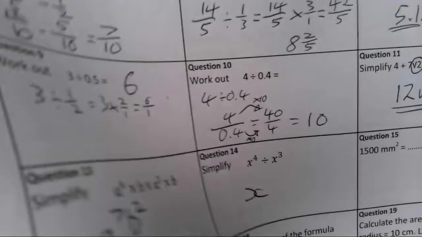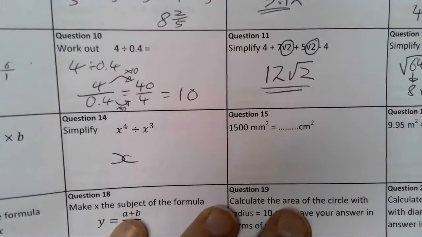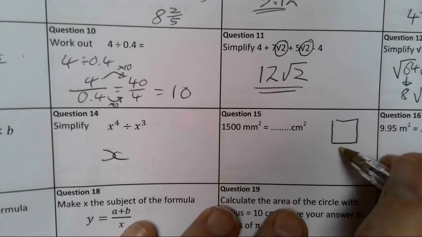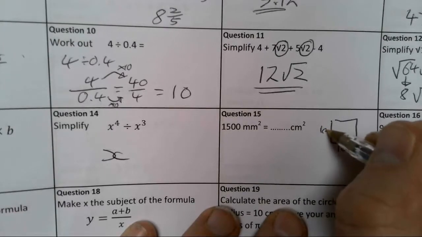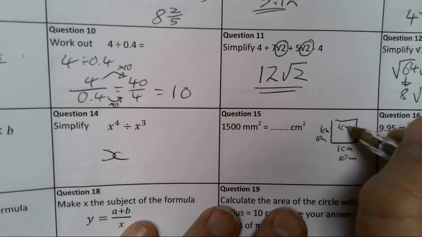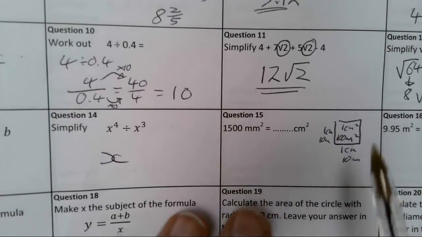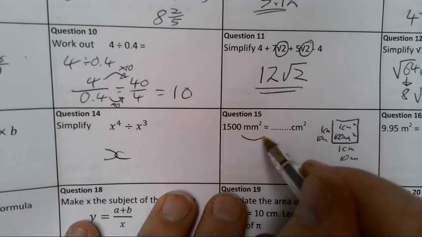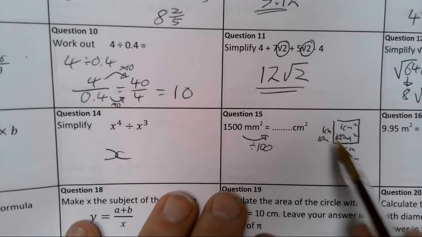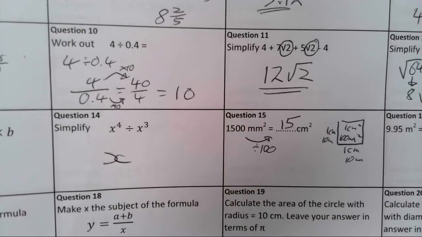Okay, next question. This one is about how many millimeters squared are in 1 centimeter squared. I've drawn this little square to demonstrate this. 1 centimeter by 1 centimeter is the same as 10 millimeters by 10 millimeters. So 1 centimeter squared is the same as 100 millimeters squared. So I don't divide by 10, I need to divide by 100 to change to centimeters squared, because that's the correct thing for area. So here it's going to be just 15 centimeters squared.